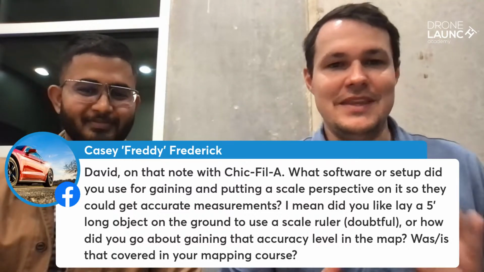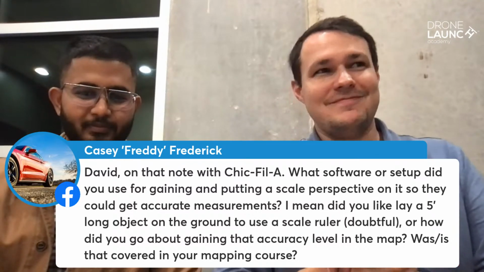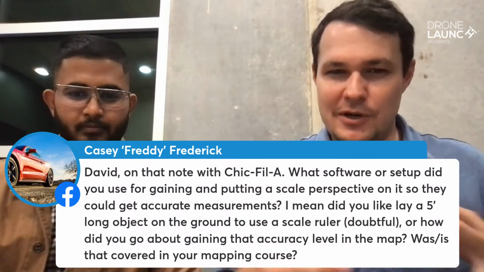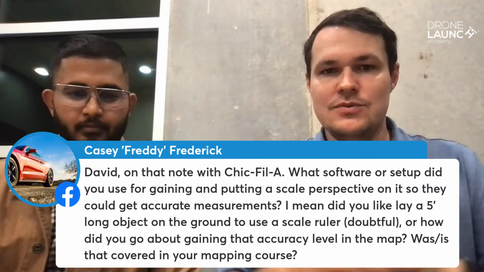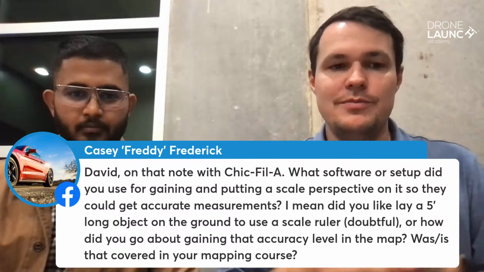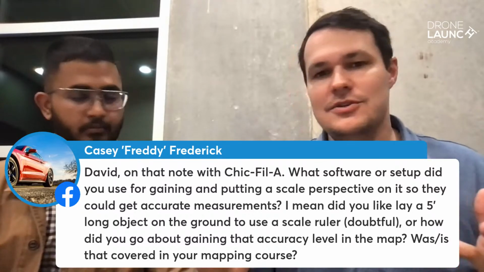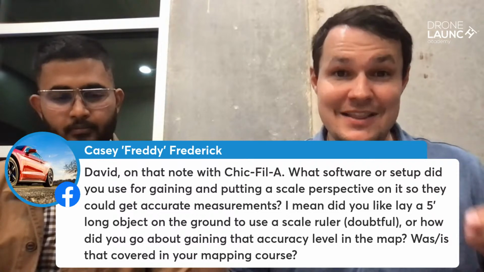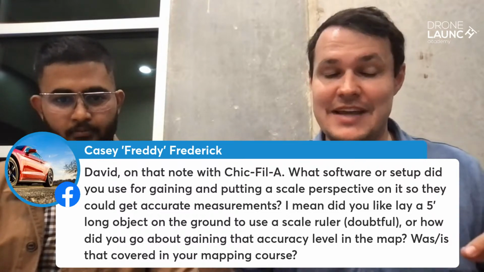Excellent question. Yes, it is. Even if you laid a ruler on the ground, that would work, but it wouldn't be as precise with just one picture. Actually, with photogrammetry, that would be precise. You could do it like that. There are ways to do references like that, and we encourage you to do that in the course as a check, but you don't have to have that in there.